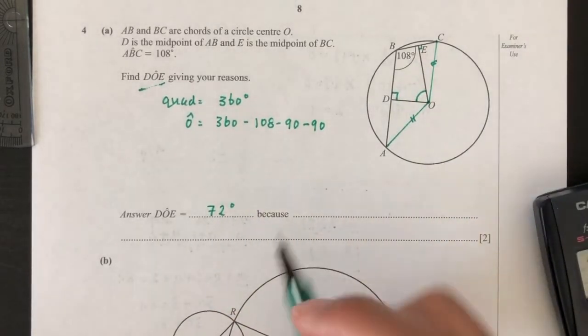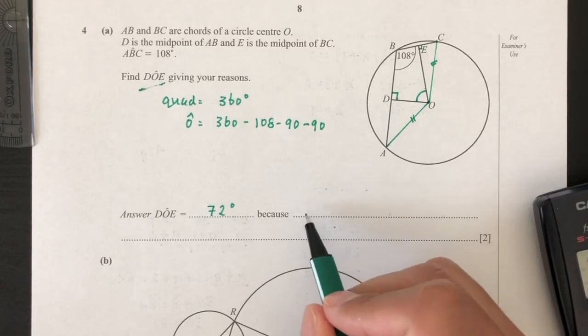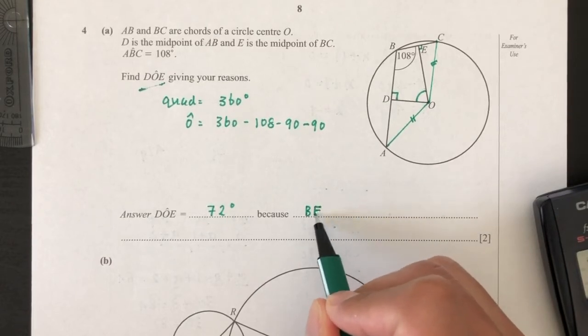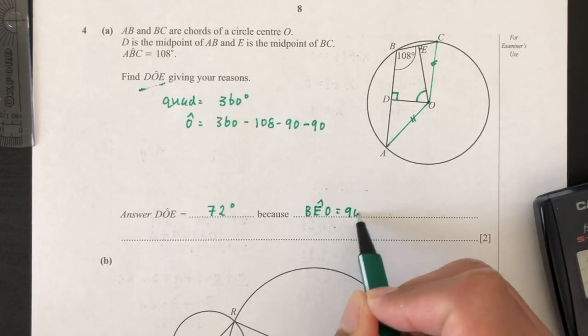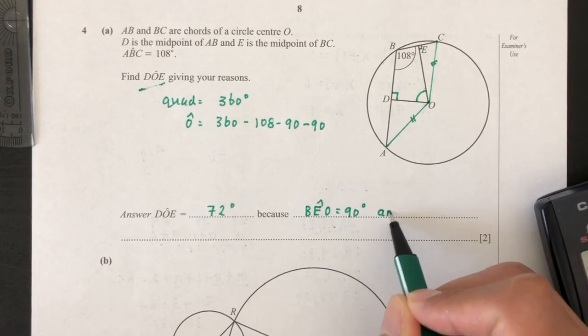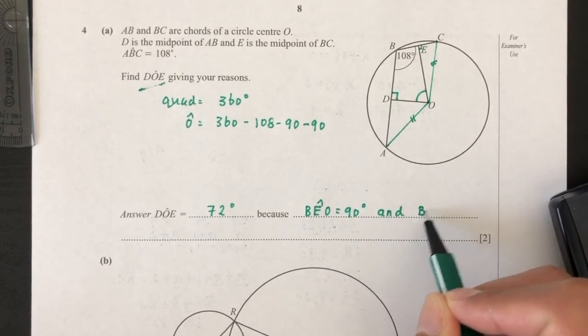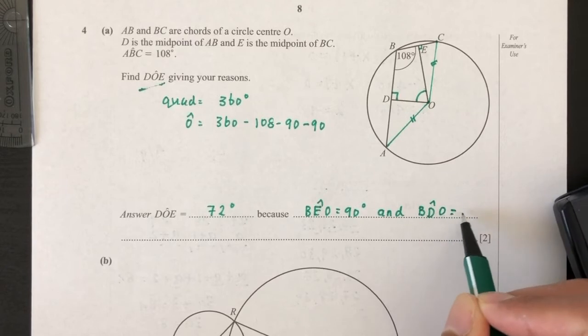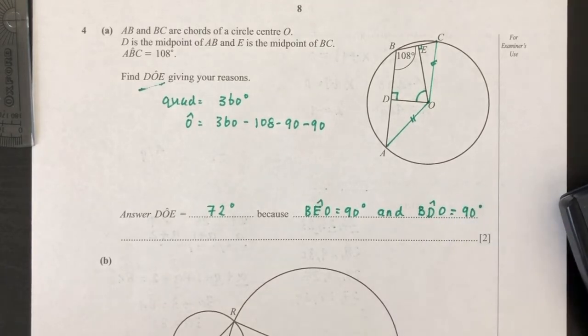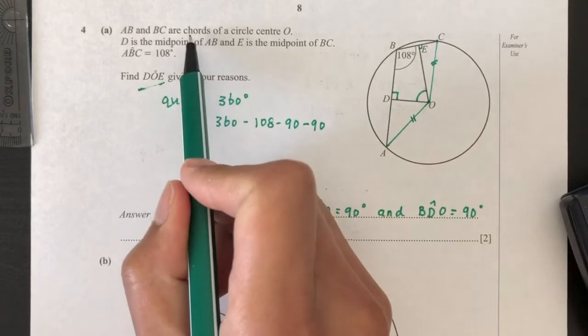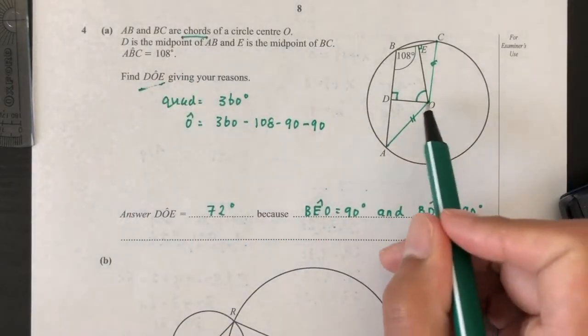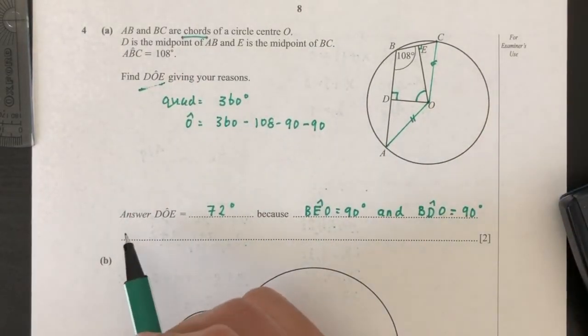This is because angle BEO is equal to 90 and BDO is also equal to 90, because it was said that AB and BC are chords of the circle, and the line from the center meets them exactly at the midpoint.